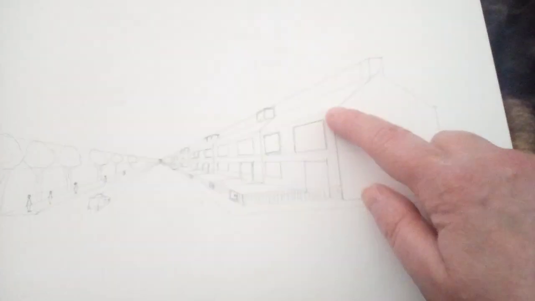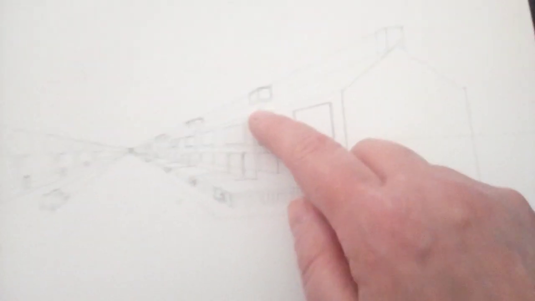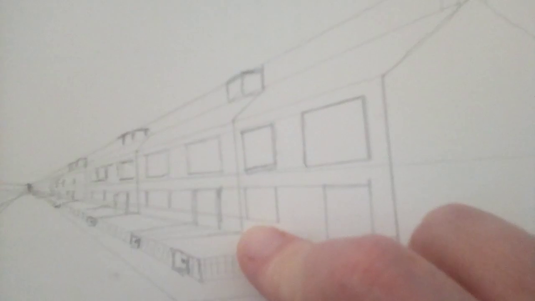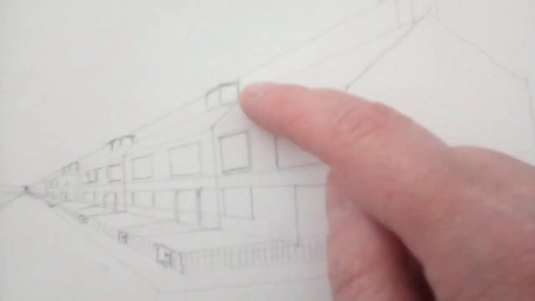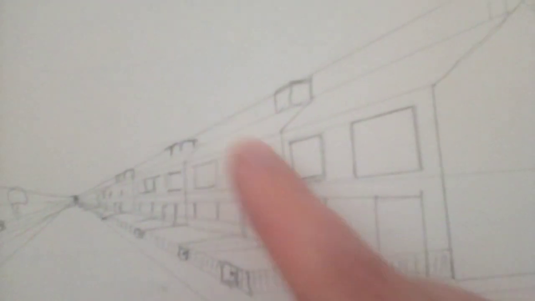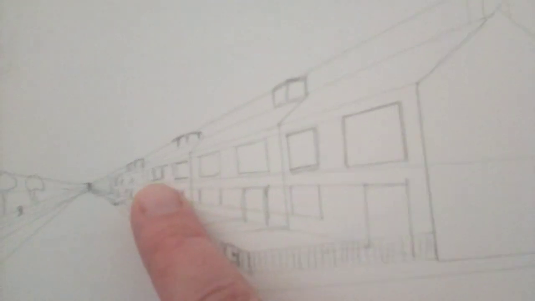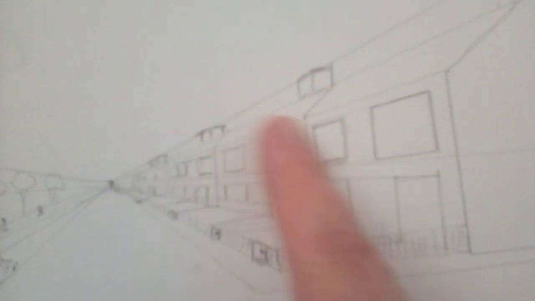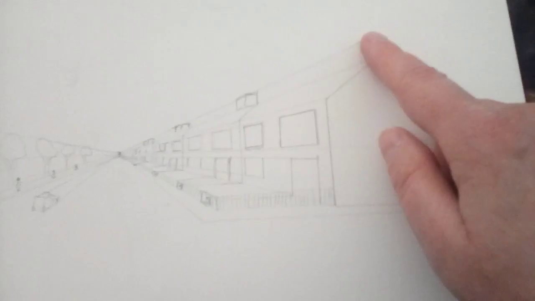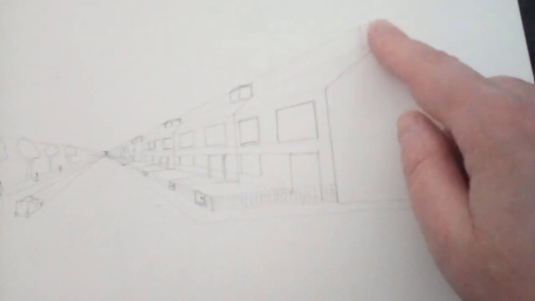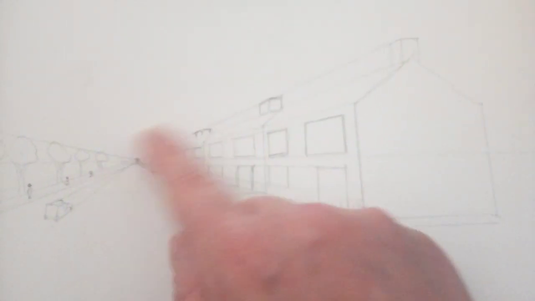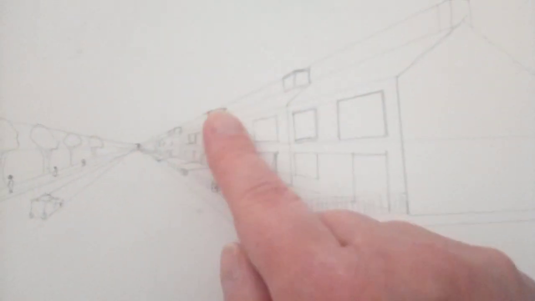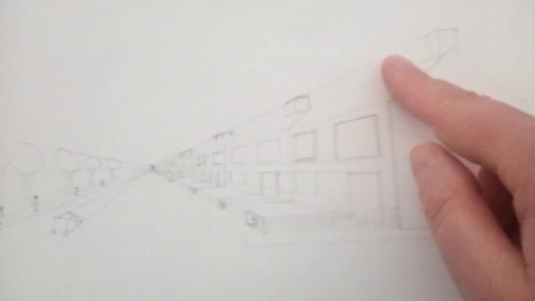And then we put in the house wall, and then the roof, then the next house wall and the roof, making sure that each house gets smaller as it gets further away from you. And then we did the chimneys the same. We did this chimney first, and then did the line down so that we get every chimney on the same perspective line.